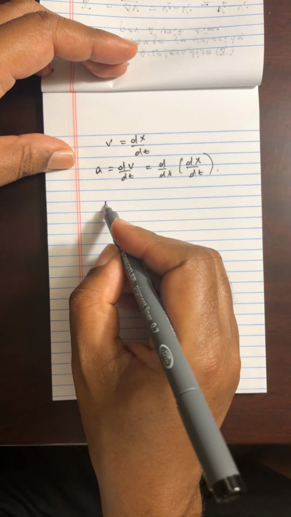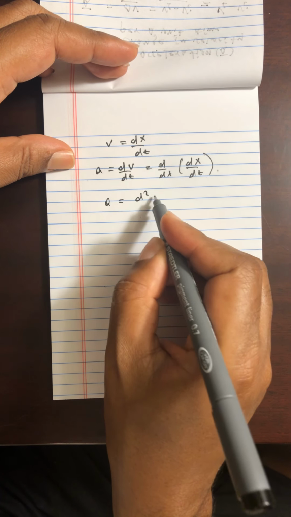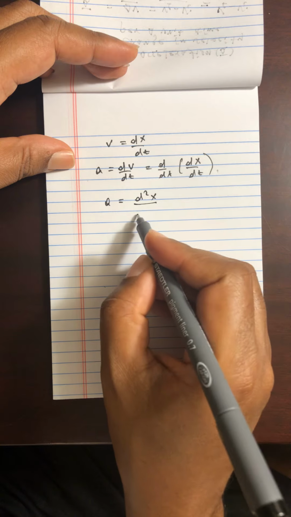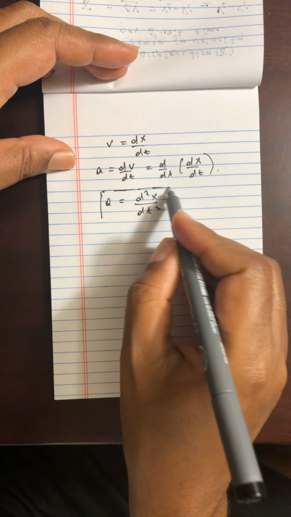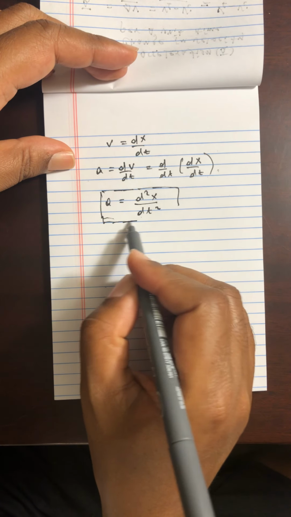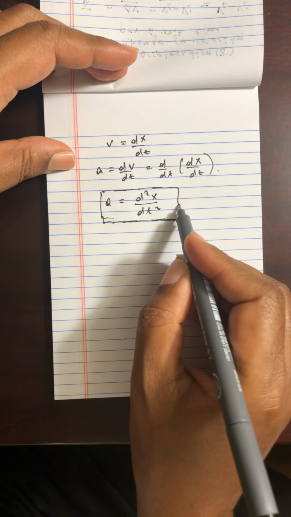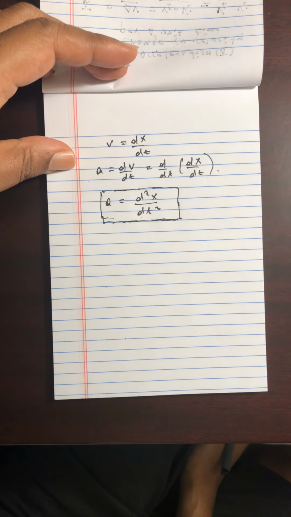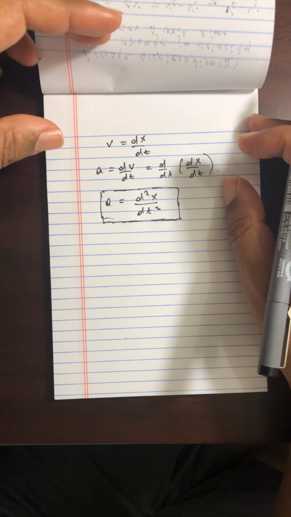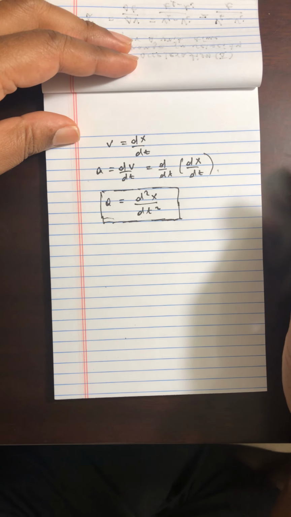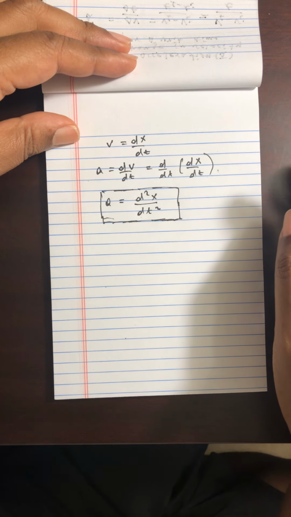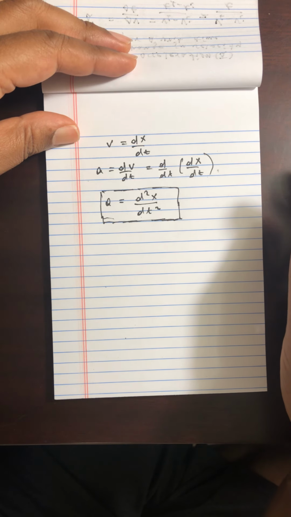So in terms of position, acceleration is the second derivative of position with respect to time. These are the motion variables we'll need to discuss motion. We don't need to go beyond acceleration because our goal is to look at the relationship between force and motion, and force depends on acceleration.